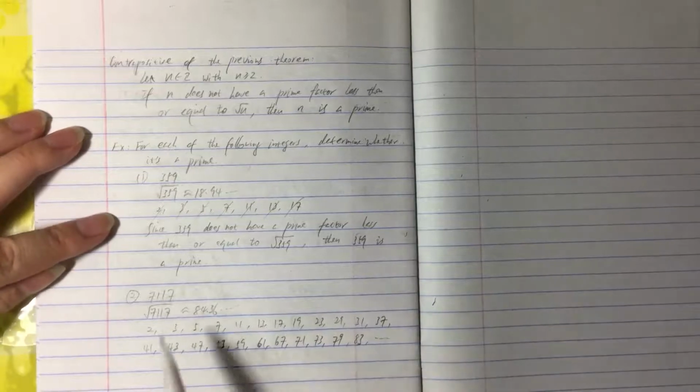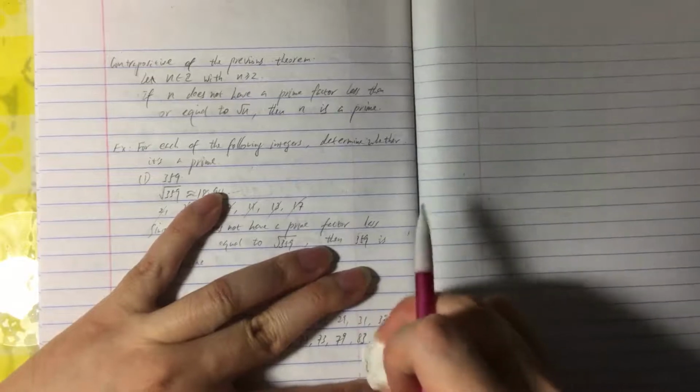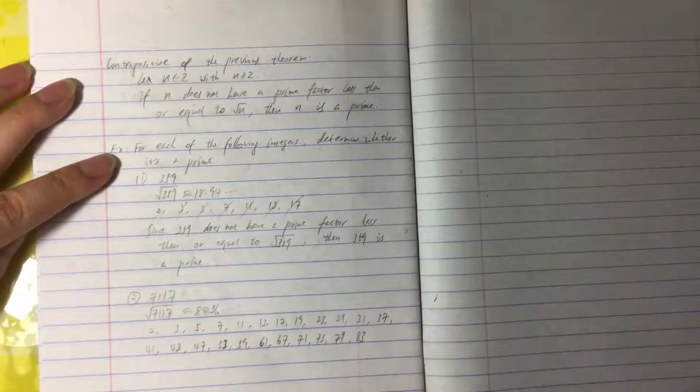Those are the prime numbers less than or equal to 84.36.